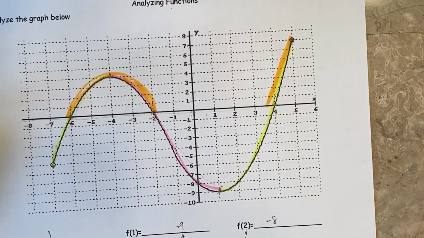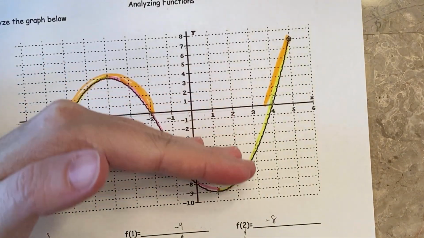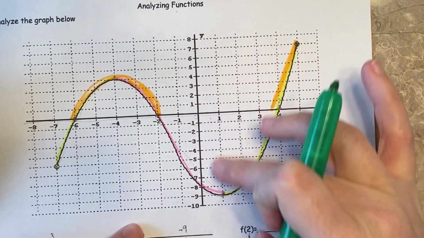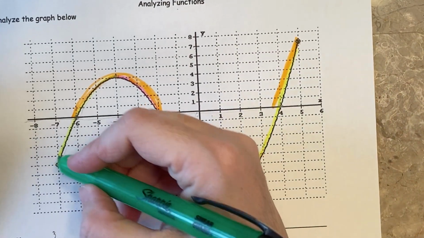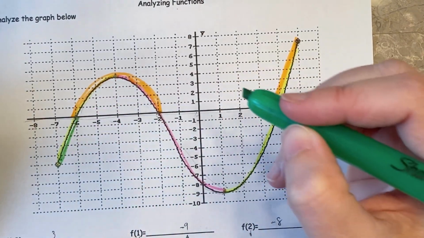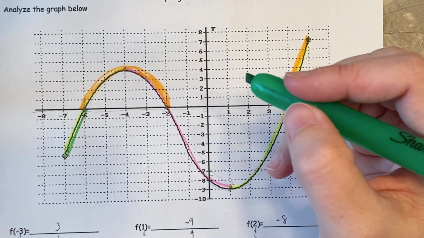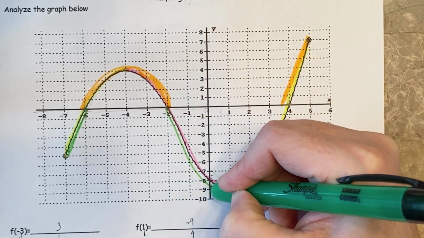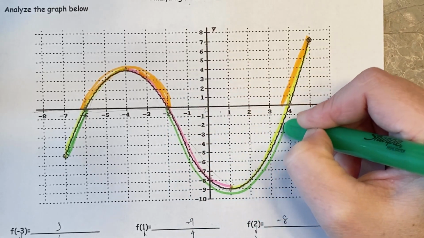All right, so let's look at our graph. Where are we below this x-axis? Where are my y values negative? That would be from here to here, and that would be from here to here.